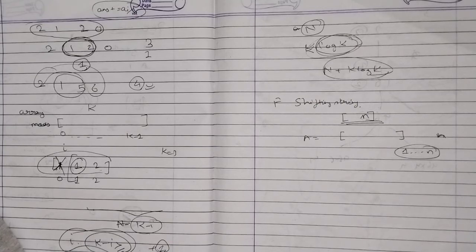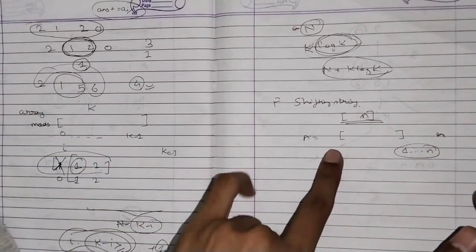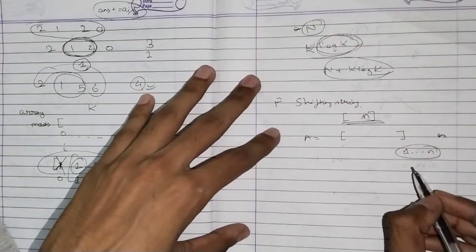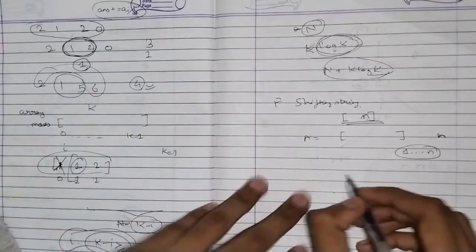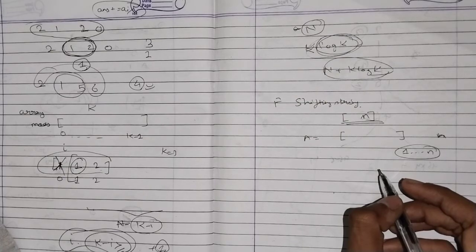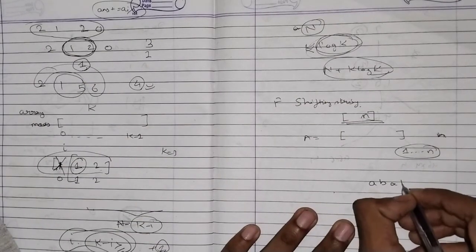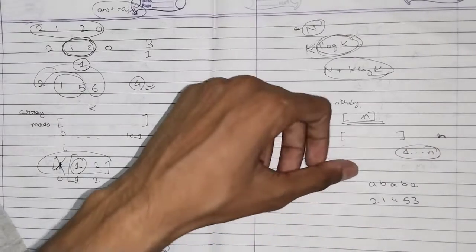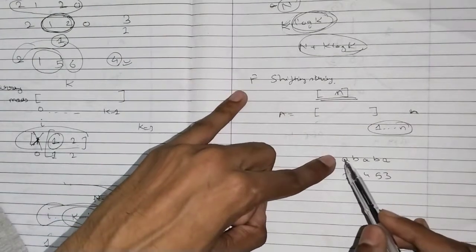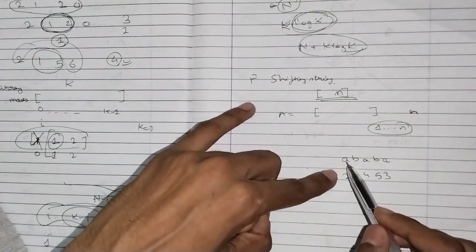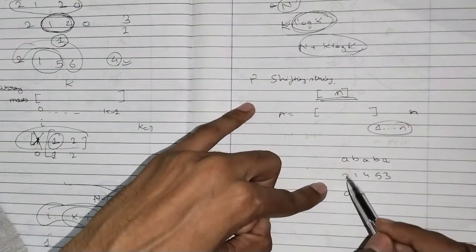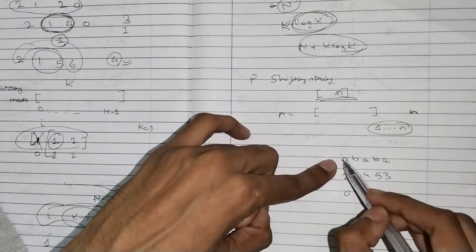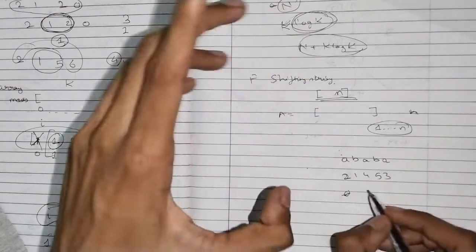So basically what our task is: suppose we are given a string ababa, and the permutation is 2 1 4 5 3. Every time, the element at index 1 has permutation value 2, so it is considered in one indexing.